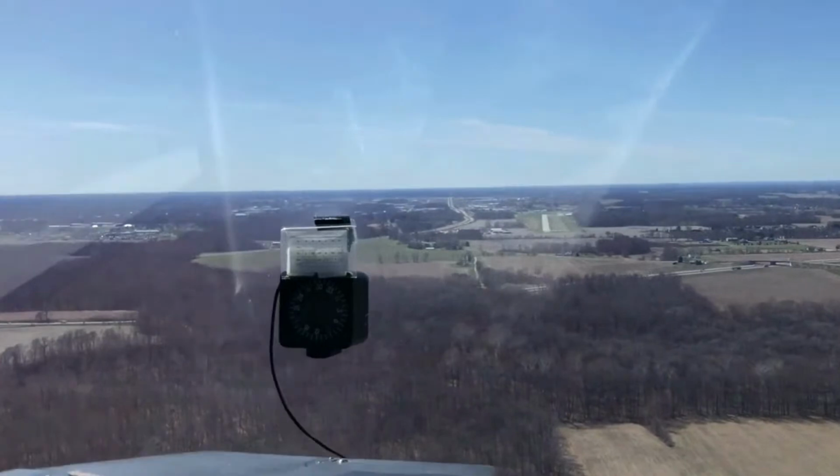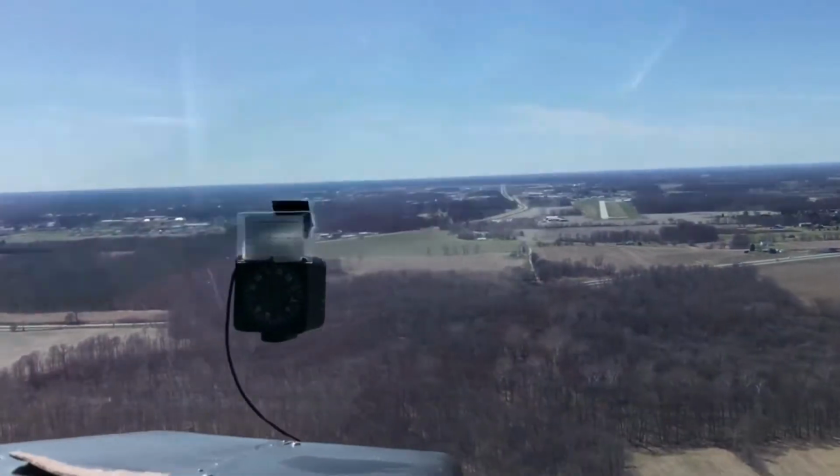Plymouth traffic, helicopter 8626 Papa will be on final for 28, Plymouth.